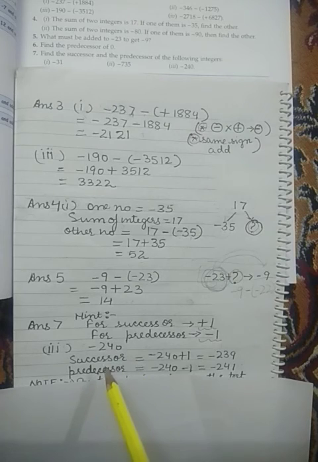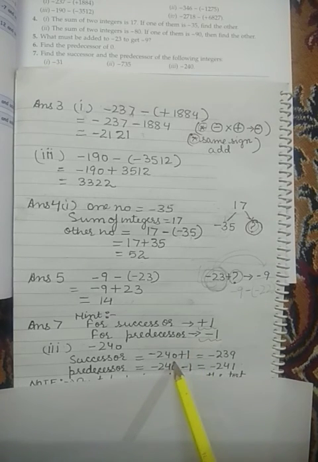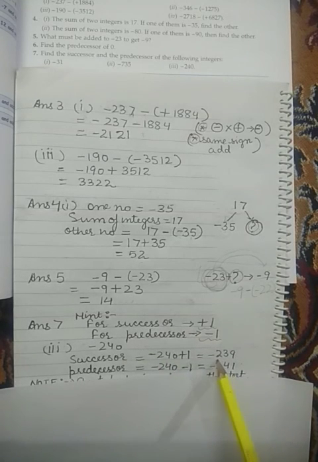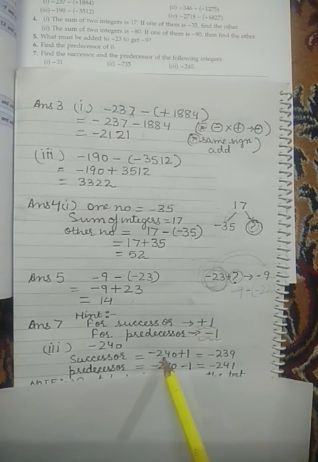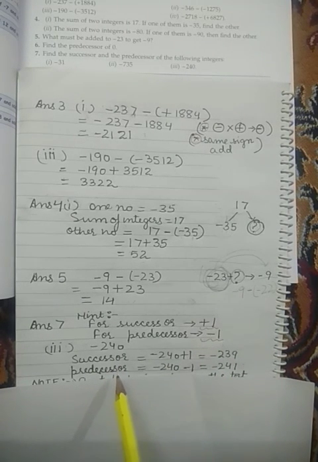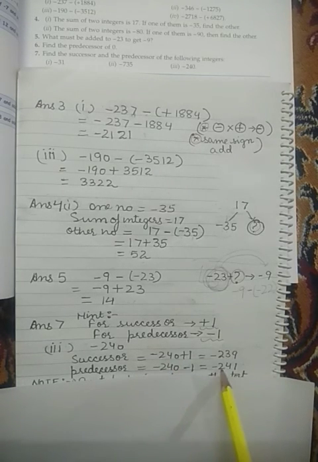Minus 240 is here. For the successor of minus 240, we have to add plus 1. Plus 1 shows that I am finding the successor. Now this is negative, this is positive. Opposite signs, subtract, and we take the sign of the bigger number. Then for the case of predecessor, we do minus 1. And same signs, what happens to the same signs? They add, and they got added. And the final sign of the number will be minus only.